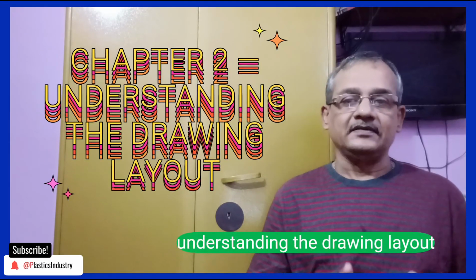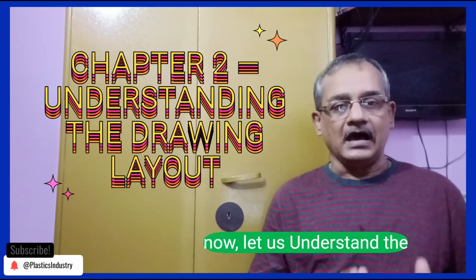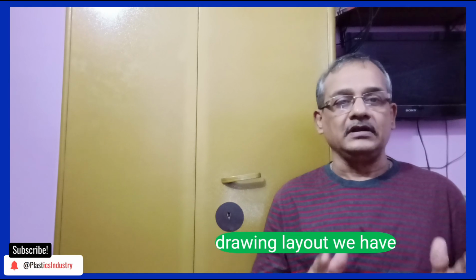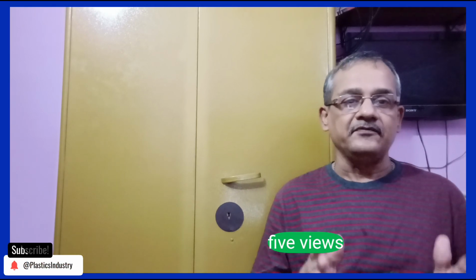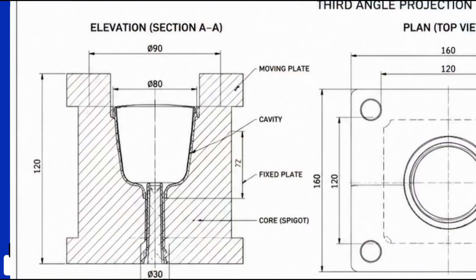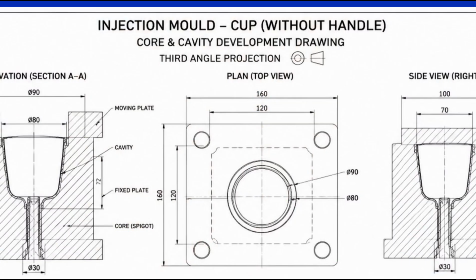Chapter 2. Understanding the drawing layout. Now, let us understand the drawing layout. We have 5 views. Number 1. Elevation section AA. Most important view. This shows core, cavity, cup section. Number 2. Plan view, top view. Plan view means top view. This shows circular cavity opening and plate dimensions.